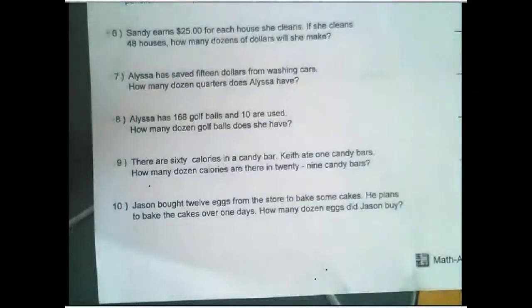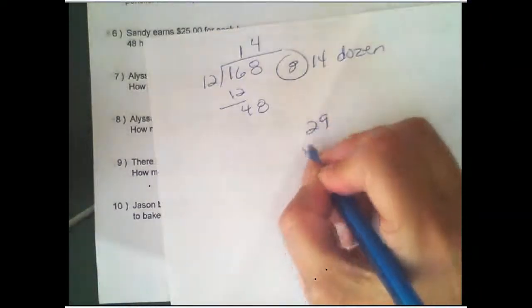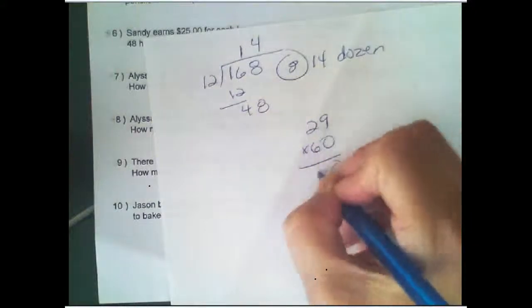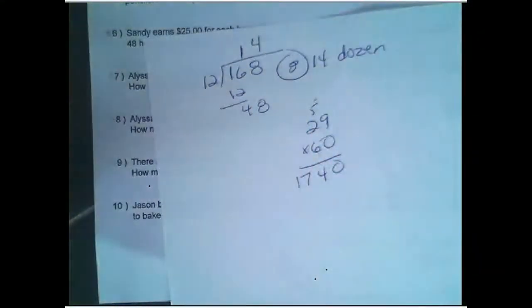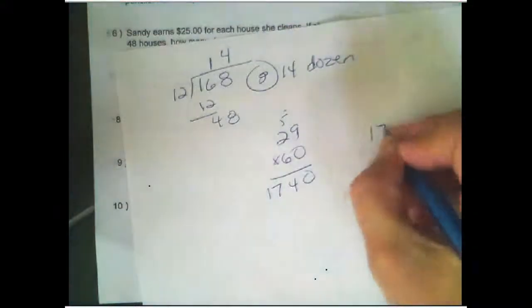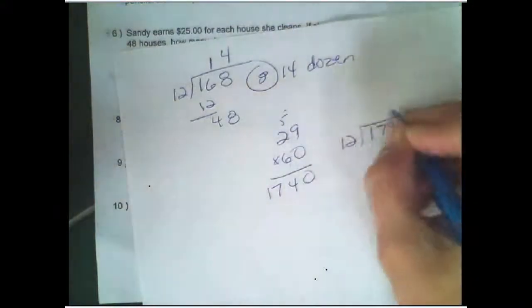Problem number 9 says there are 60 calories in a candy bar. Keith ate 1 candy bar. How many dozen calories are there in 29 candy bars? So we don't really care anything about how much Keith ate. We just want to know how many dozen calories there are in 29 candy bars. So we could take 29 and multiply it by 60 and get 1,740, and then we could divide that by the 12.